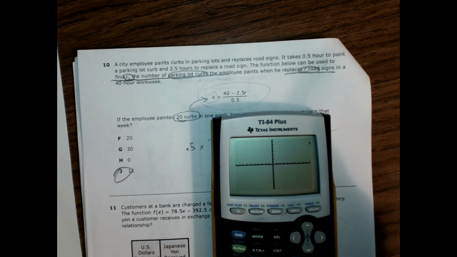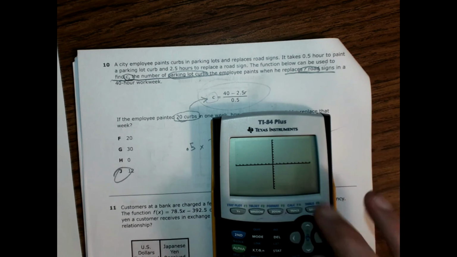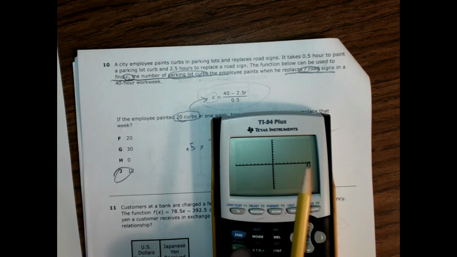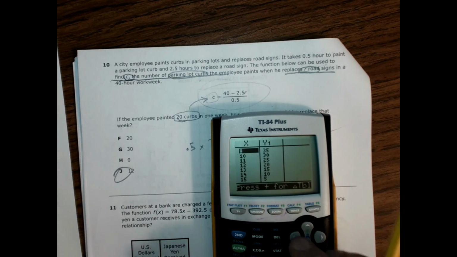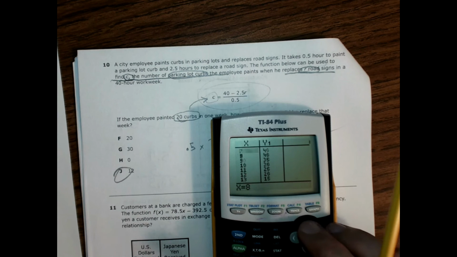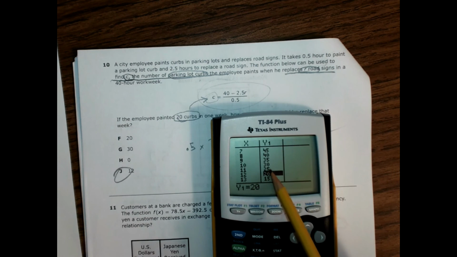It'll give me a line of some kind somewhere. Again, the graph is not really going to be helpful. I'd have to change the window to go find it. But the table is very powerful. We are looking for the time when I have 20 curbs. How many road signs did it take to produce 20 curbs?